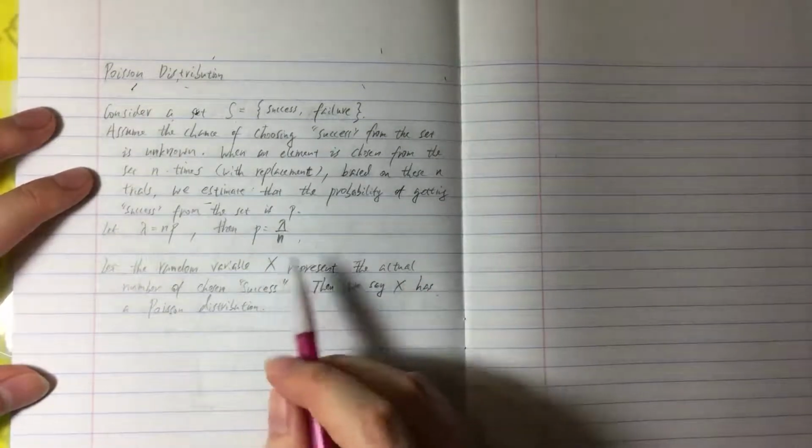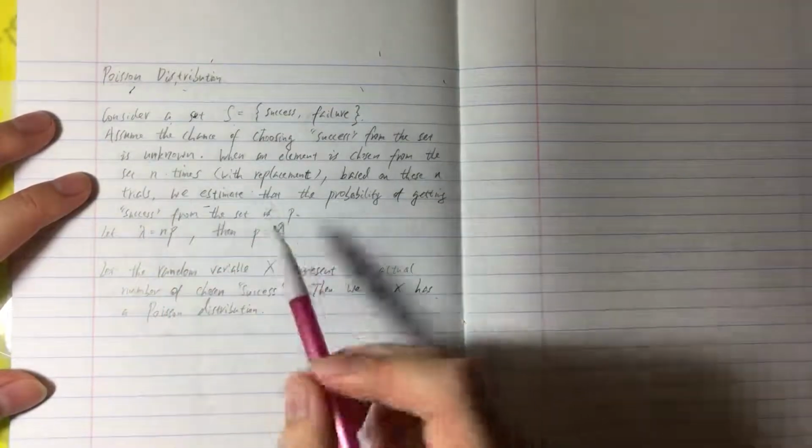This x is very, very close to a binomial distribution. Since we know n, we know the estimated probability. The only difference is that for a binomial distribution, we know the actual probability, but here we don't know the actual probability of getting success. So this is not a binomial distribution, but it's very close. So we can use the binomial distribution to approximate a formula for a Poisson distribution.